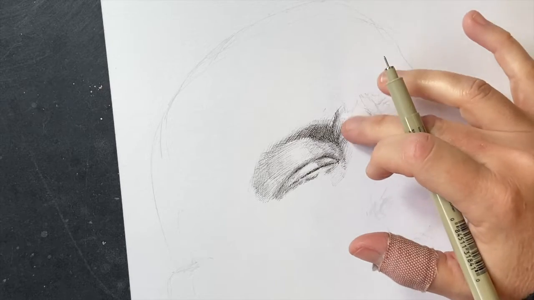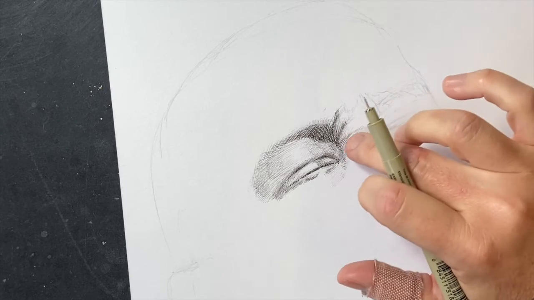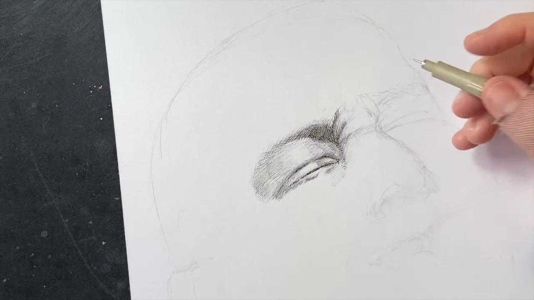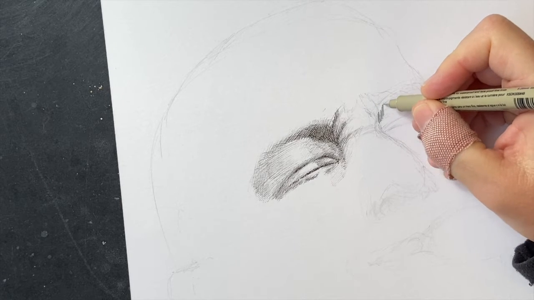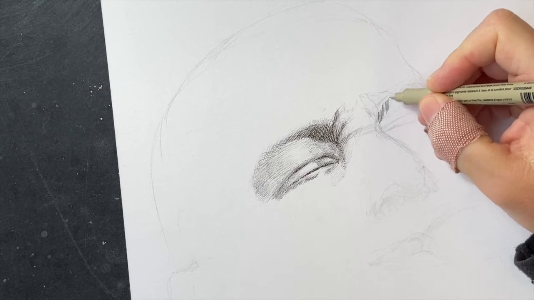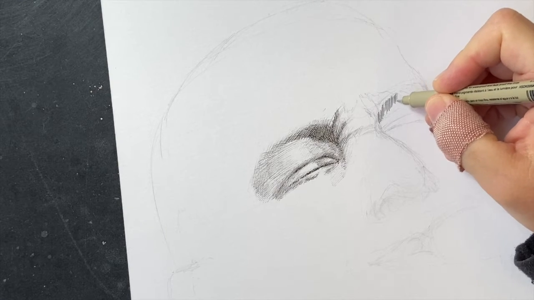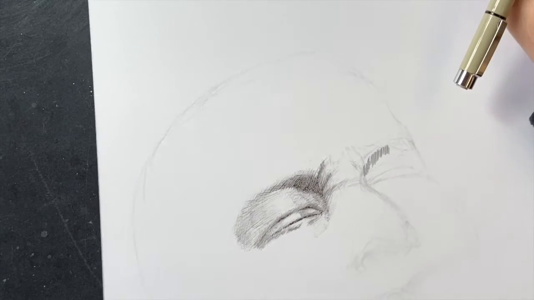So for me right here, the bridge of the nose, I'm going to come back to that, like how I did here. So if I start on this side, I can start with a little bit of a darker line, because I'm confident about where that is.